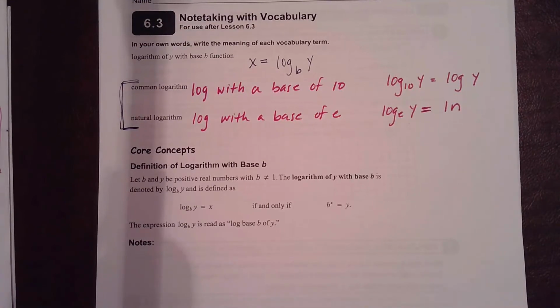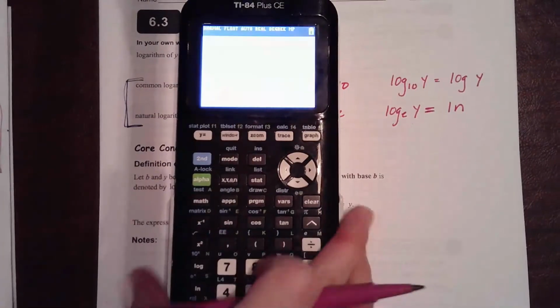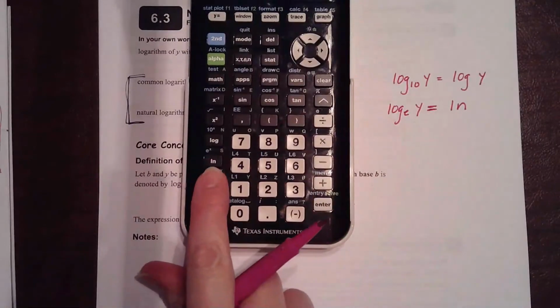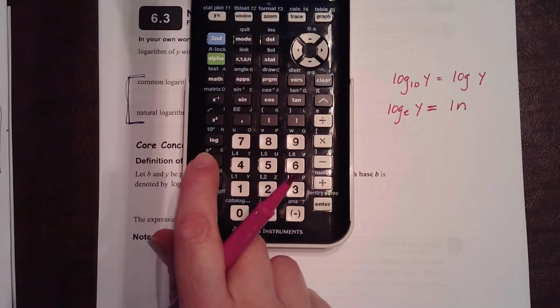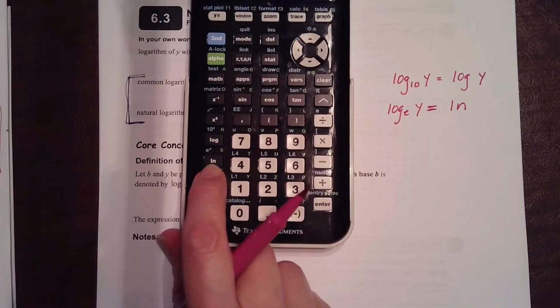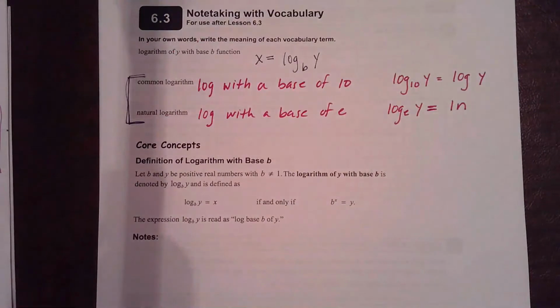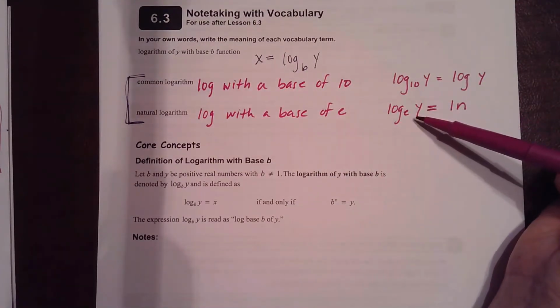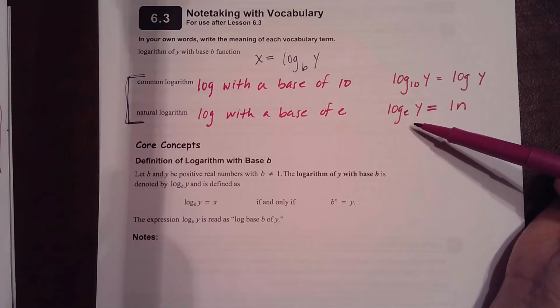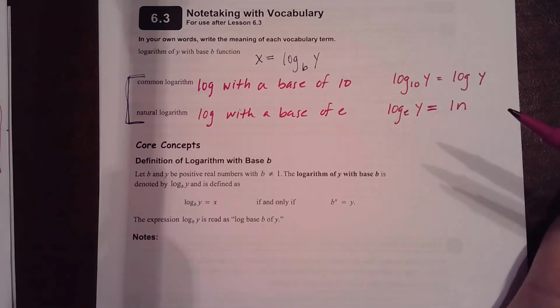So ln is our abbreviation. On your calculator, you will notice that there is an ln button as well. It's actually the same button you use to get to e, except without hitting the second key. So this ln, or natural log, just means it's a log with a base of e. Remember, your base is a number in this scenario. In a common log, your base is 10. In a natural log, your base is e.